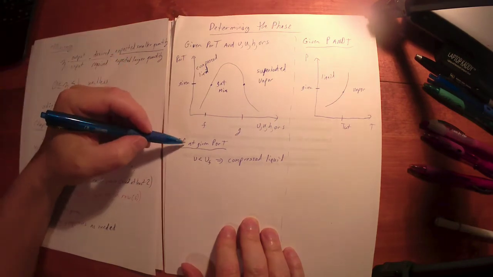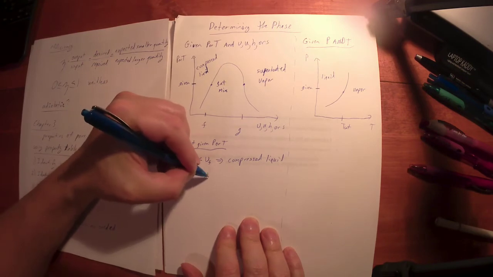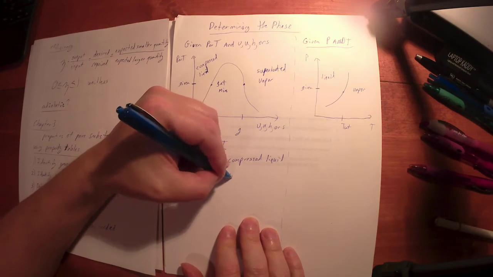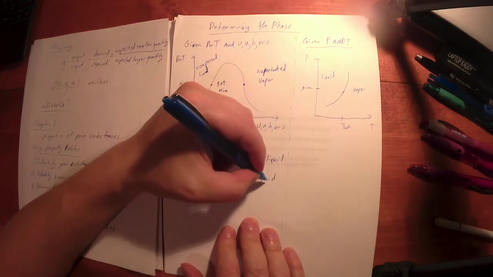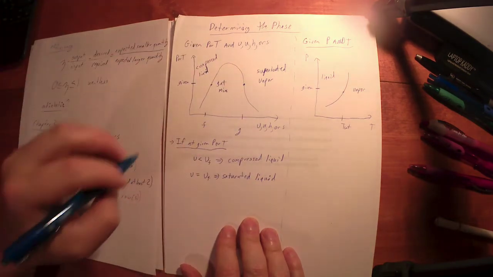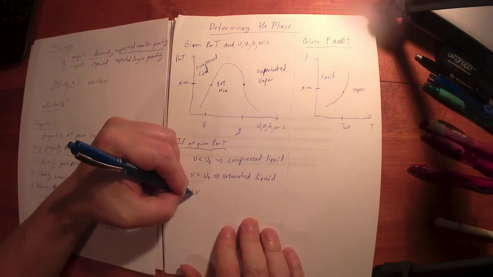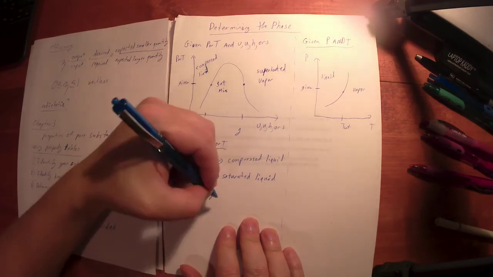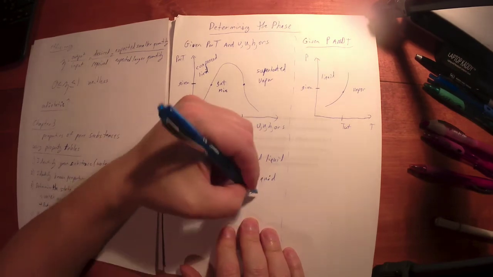Okay? So if at the given P or T, I've got V equal to V sub F, well, that's the easy one. You have what we call saturated liquid. That is liquid right at the boiling point, right at the point of the liquid vapor phase change. If at the given P or T, you've got a V value between the saturated liquid value and the saturated vapor value, we call this a saturated mixture.